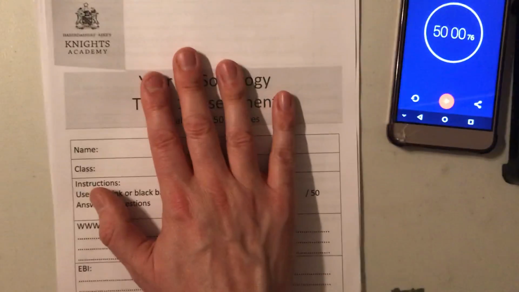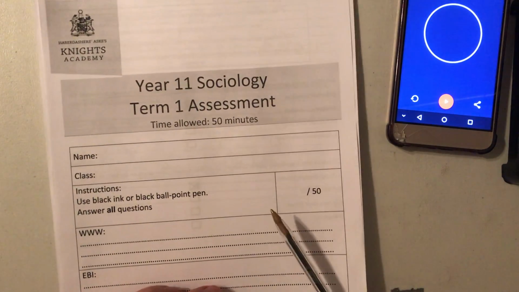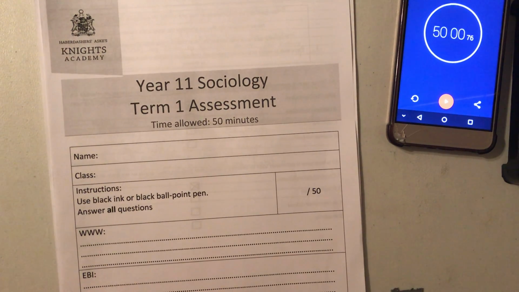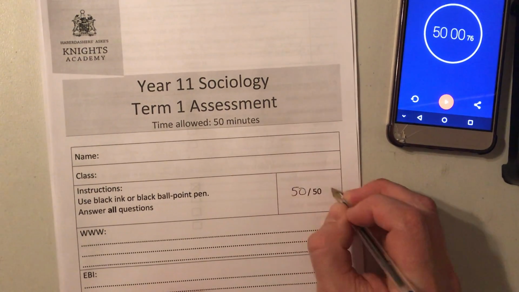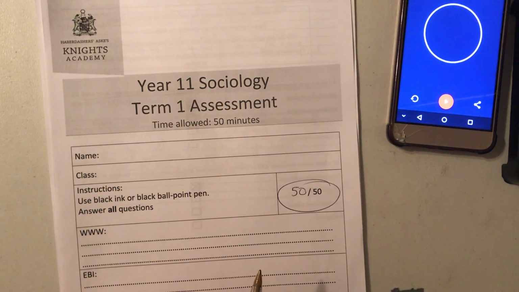But it's not just about the knowledge. You've also got to have the exam technique. And hopefully you've seen in this video how to use the right exam technique so that you too can get 50 out of 50 on any section of the paper.